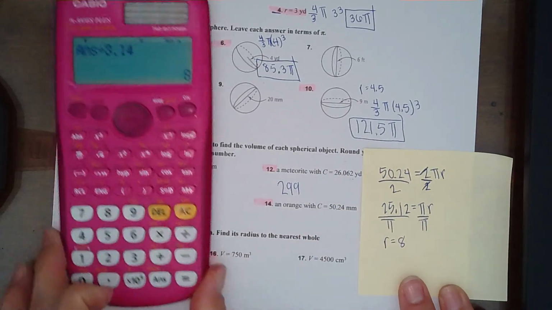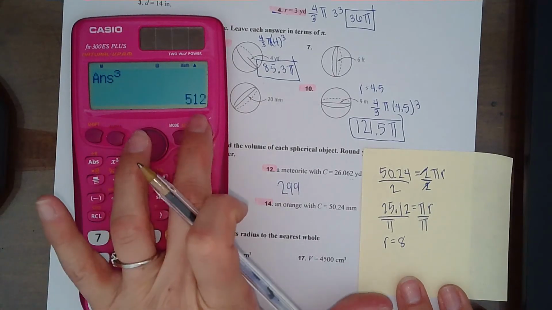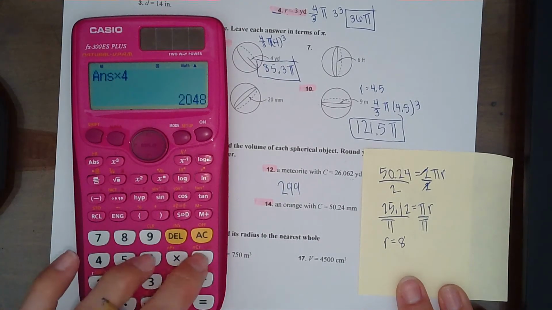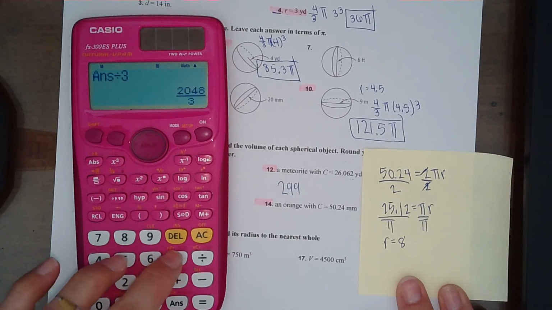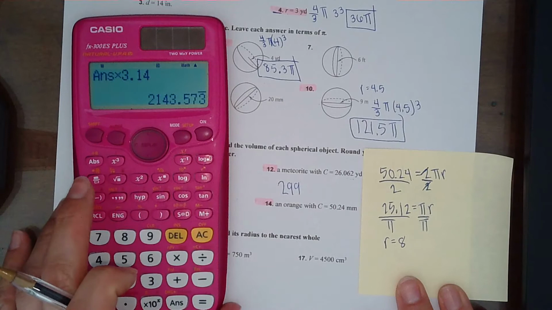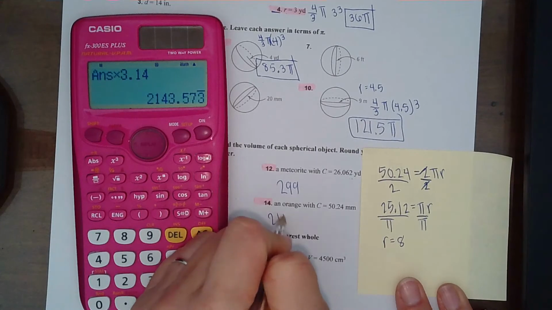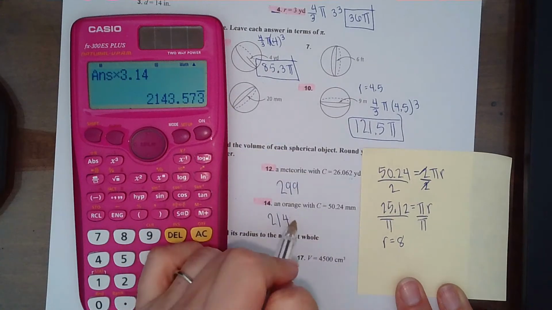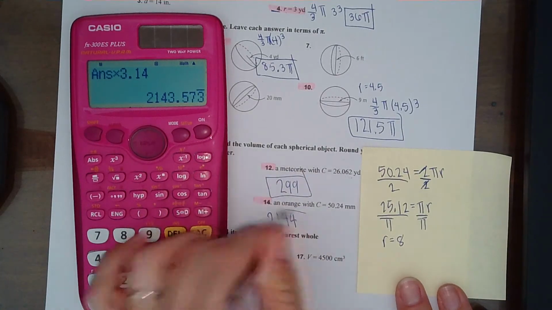So now I'm going to plug that into the formula. I'm going to take my radius and cube that, 512. I'm going to multiply that by 4, divide it by 3, and then multiply it by 3.14. And you should get about 2,100. And since it's a 5, we'll round up since we want a whole number, 2,144. So that would be your answer for number 14.